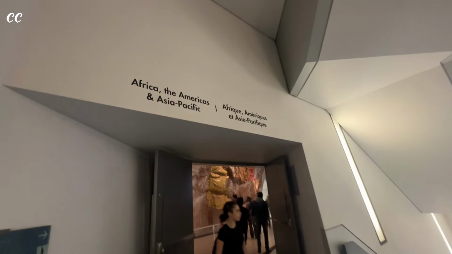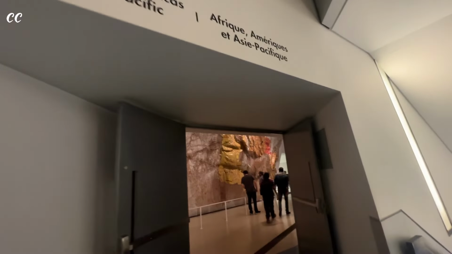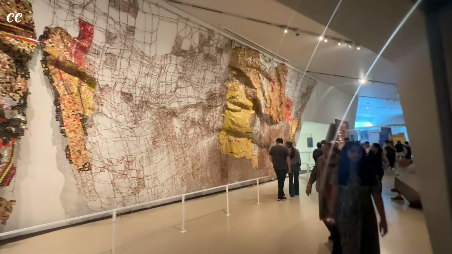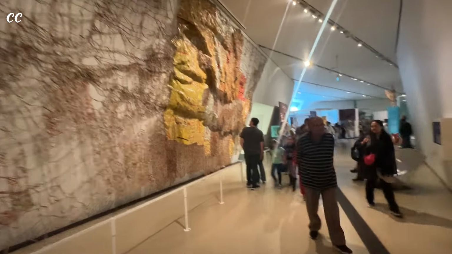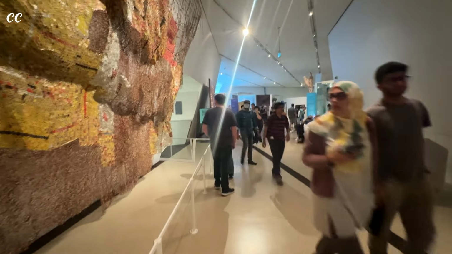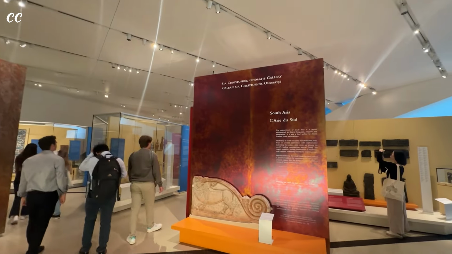So we are entering the Africa, Americas and Asia Pacific section. This section is one of the best sections, I would say, in this museum. In this section you find things from Egypt, Greece and also from India.